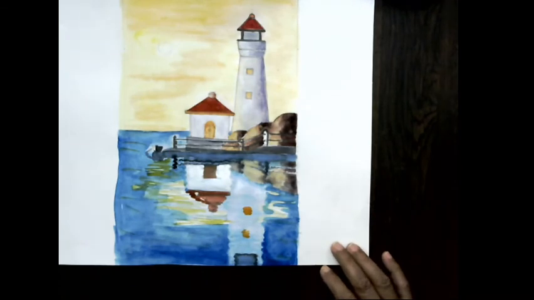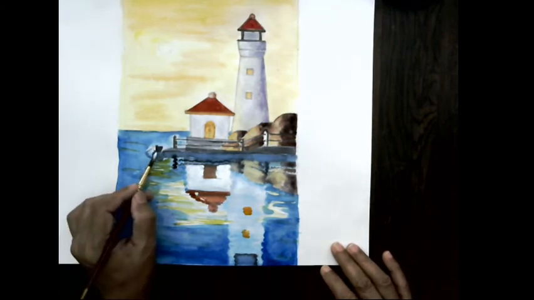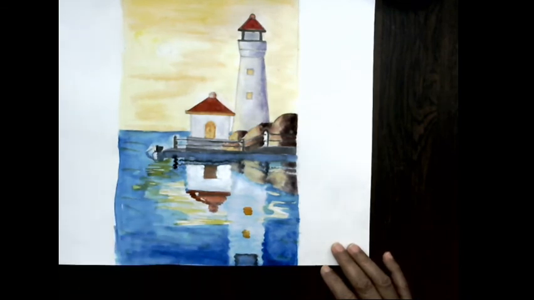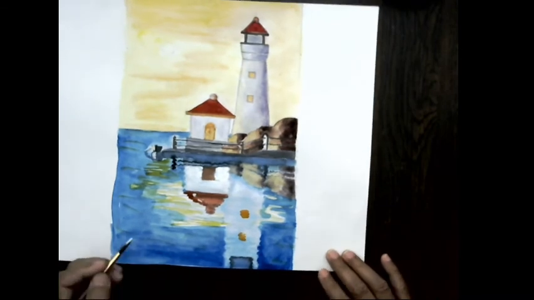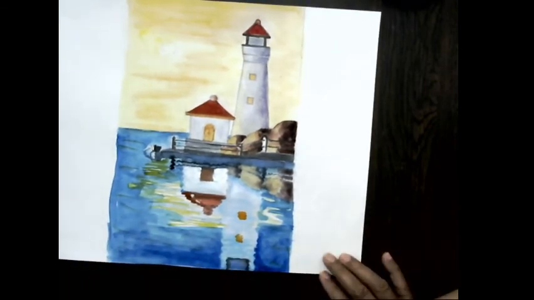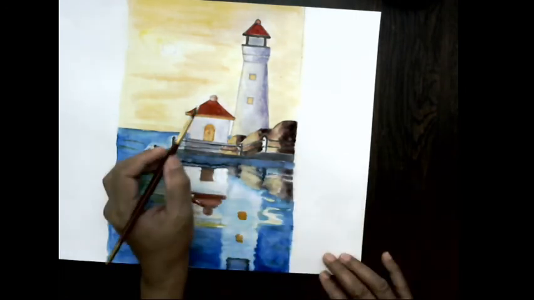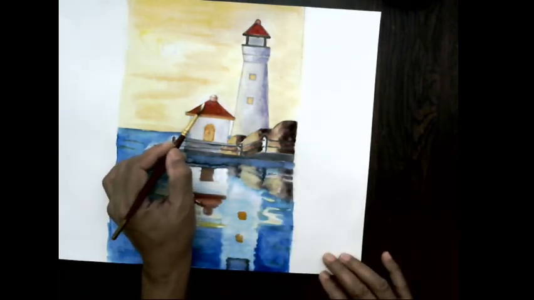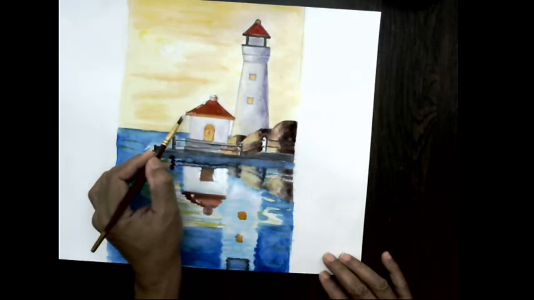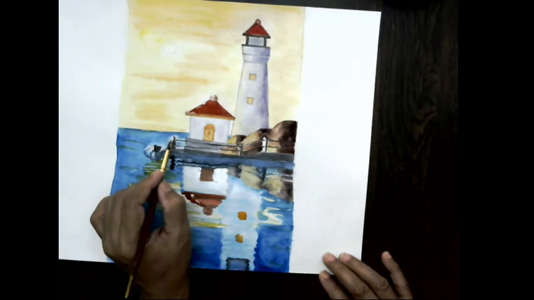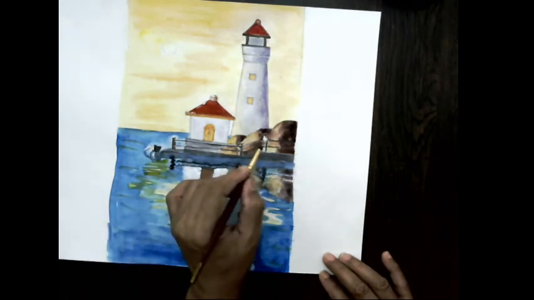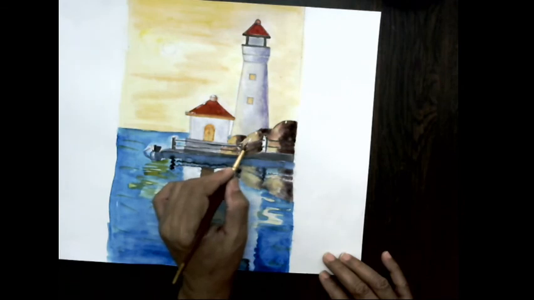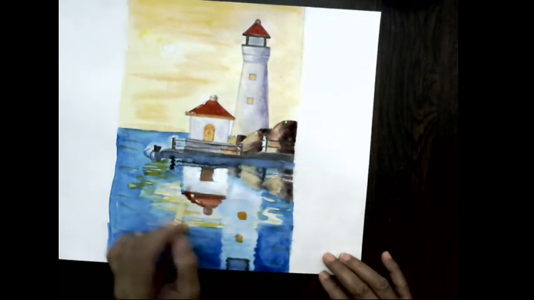And what else is there now? The boat seems to be okay. I can just do a little bit on the lighter side, showing a little bit of highlights on these edges like this, a little bit here, and highlights on this. There's a little here, a little bit there. Highlights will be there like this.